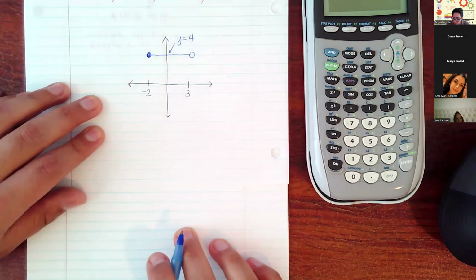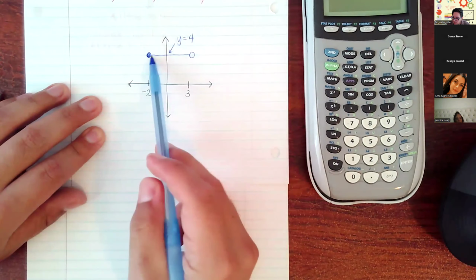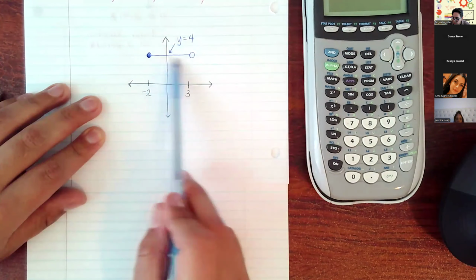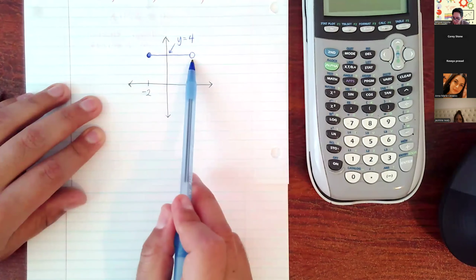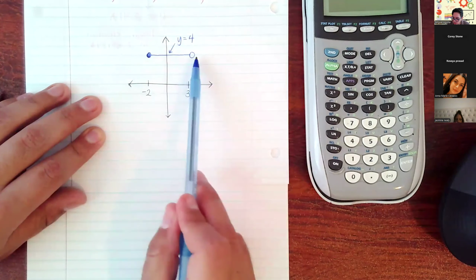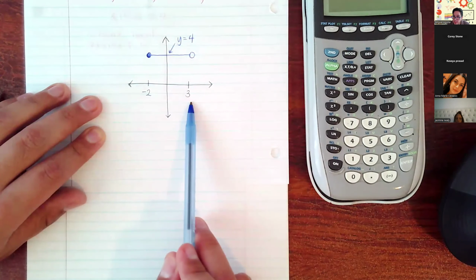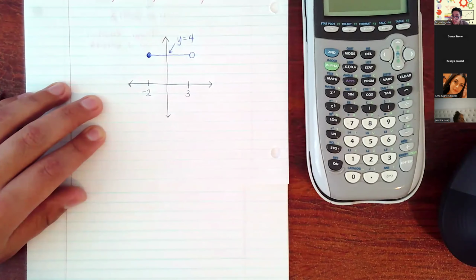How many x values are between the two endpoints of this graph that I just made? This line here between this closed circle and this open circle. Can I list all of the numbers that are between -2 and 3? No. There's an infinite number of values.